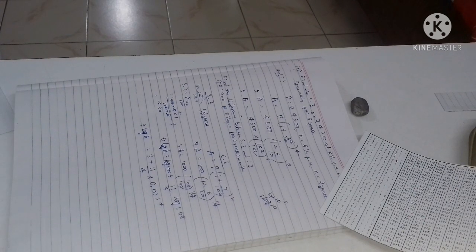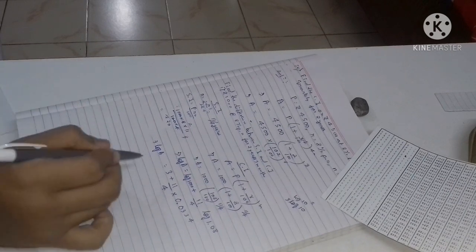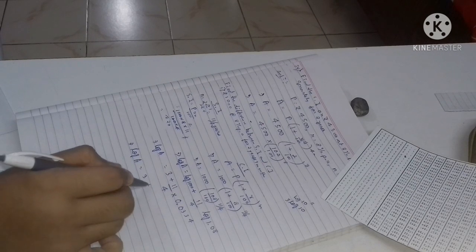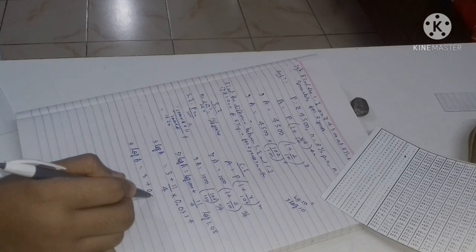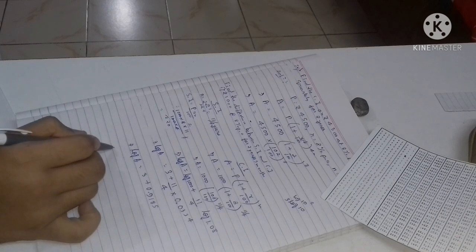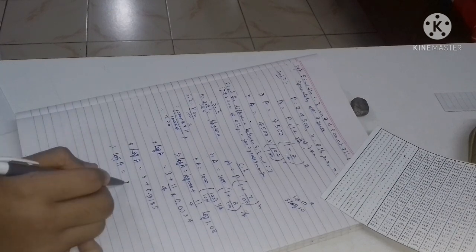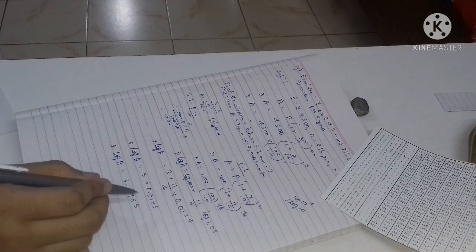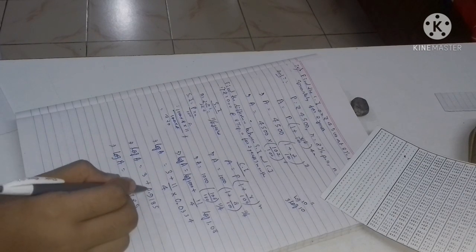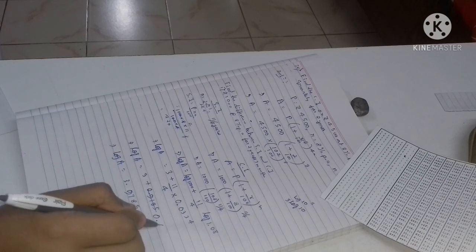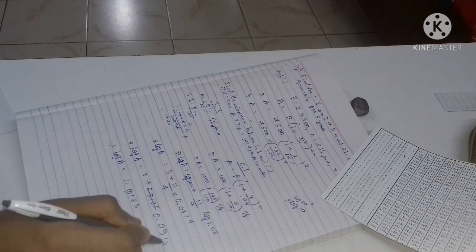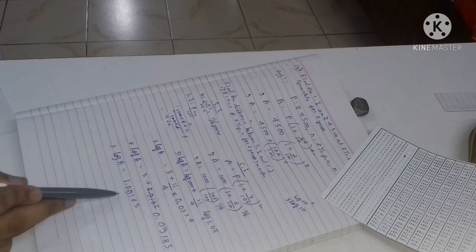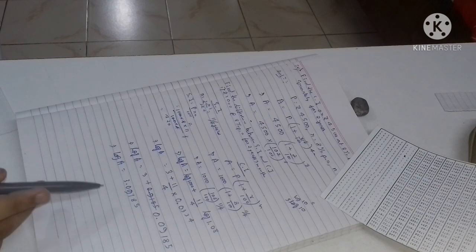So if you multiply it by 11 and divide it by 4, you will get log A equals 3 plus 0.0918... I am sorry, I have made a mistake. It will be 0.09185. So log A equals 3.09185. Actually these are very complicated.